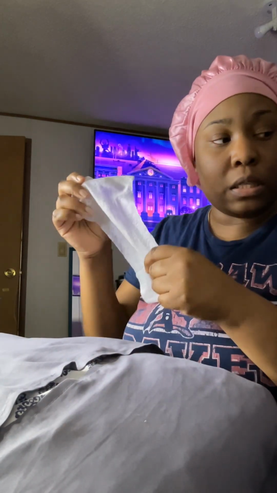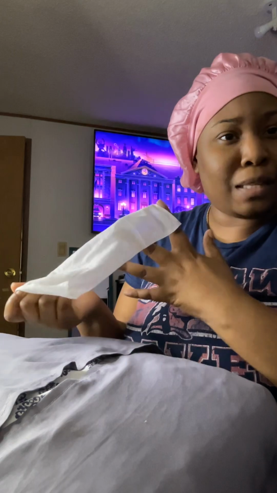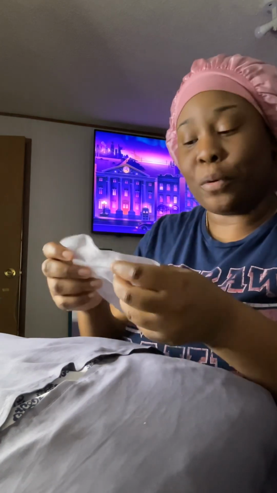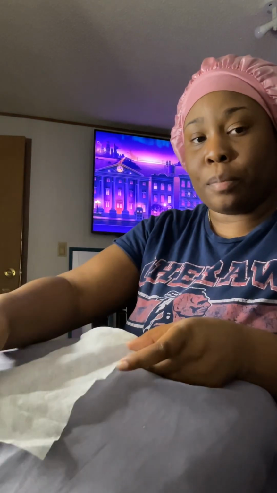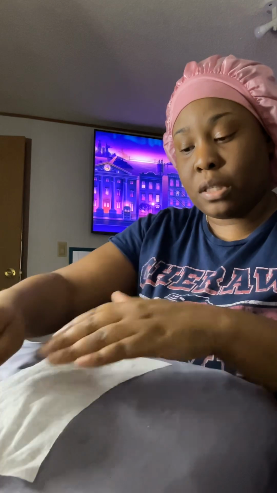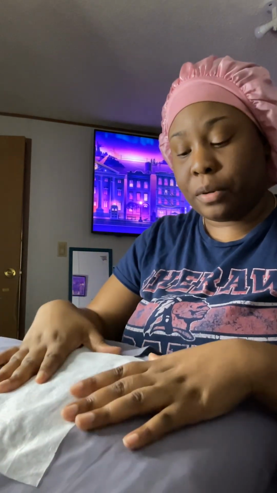I had tape when I started this video, my tape just magically disappeared, so I don't know where my tape is at. So we're going to put the dressing right across here. And if I had tape, I would have taped it down, but I don't have any tape. So we're going to put the dressing right here. And this is how it will look.